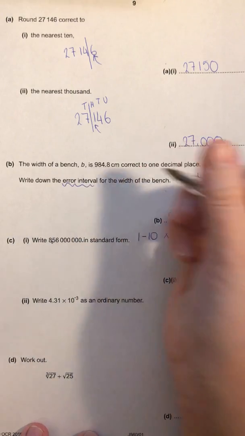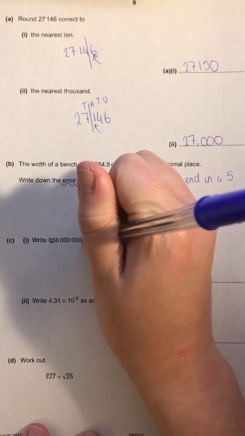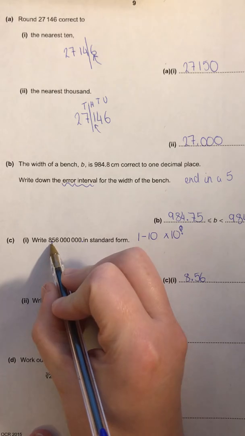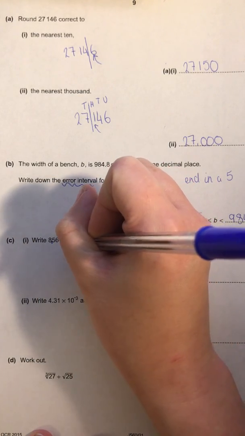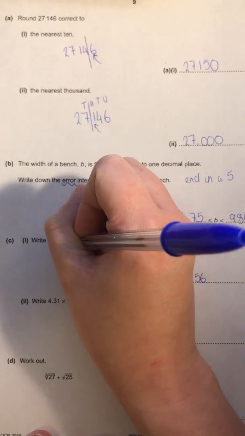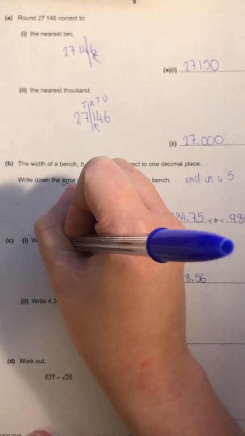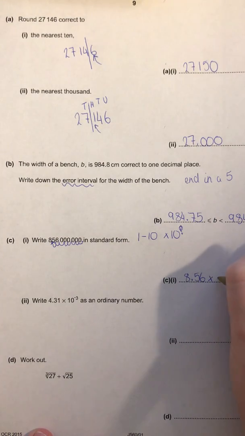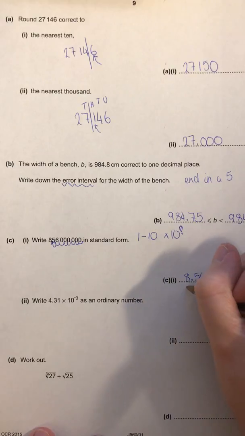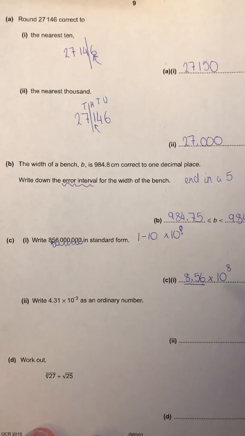I'm going to need to count how many times the decimal point will have moved to get to in between the 8 and the 5. So it's 1, 2, 3, 4, 5, 6, 7, 8. So times by 10 to the power of 8. Okay, so this number here needs to be between 1 and 10, and the power is how many times your decimal point has moved.